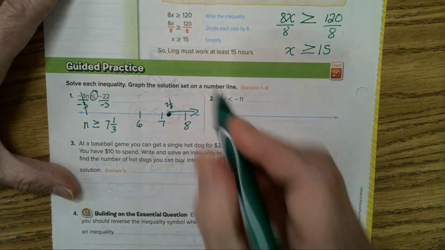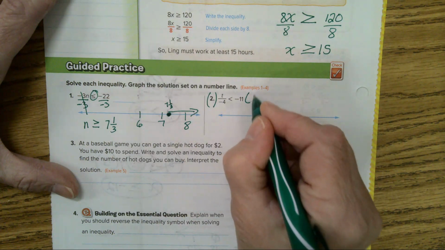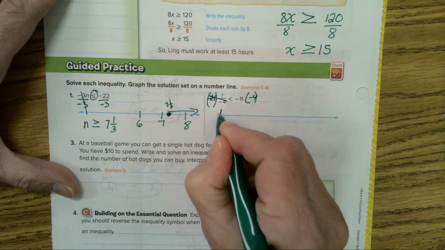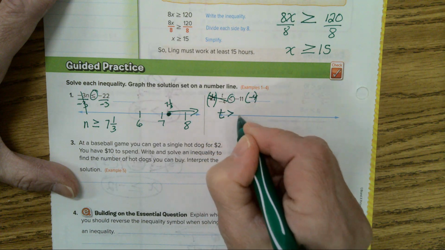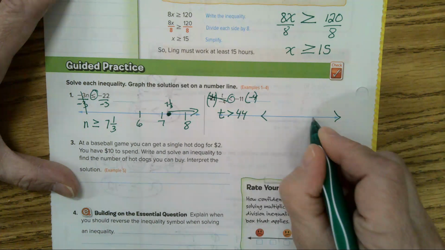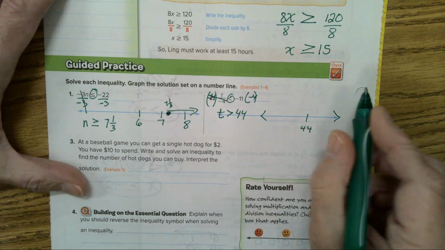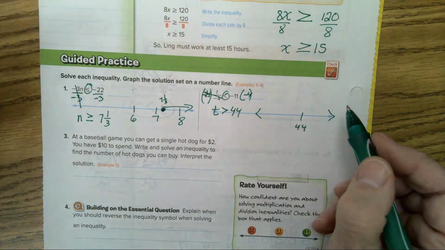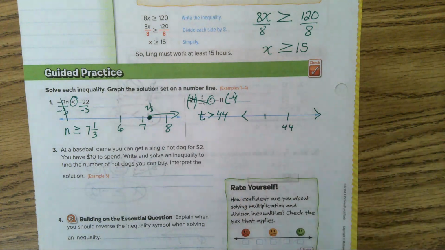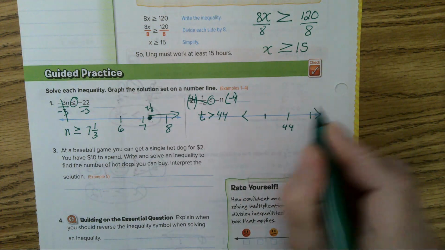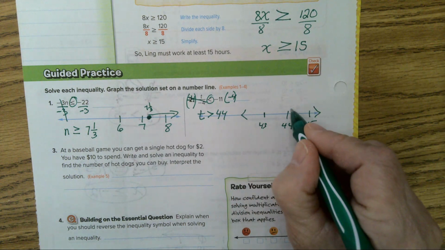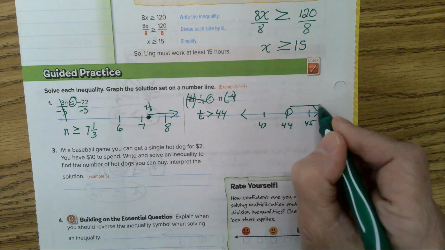In this one, multiply both sides by a -4. T, flip you, is greater than positive 44. So I have 43, 44, 45, and I have an open circle going to the right.